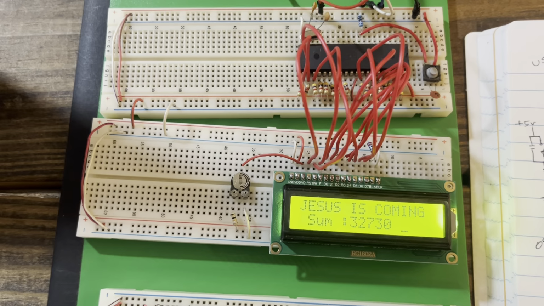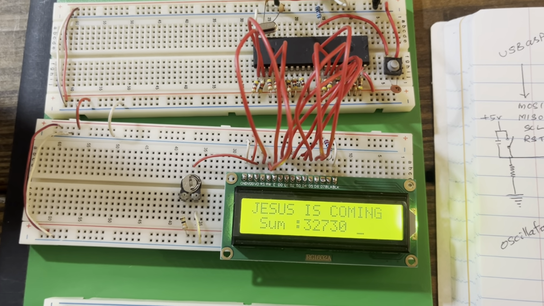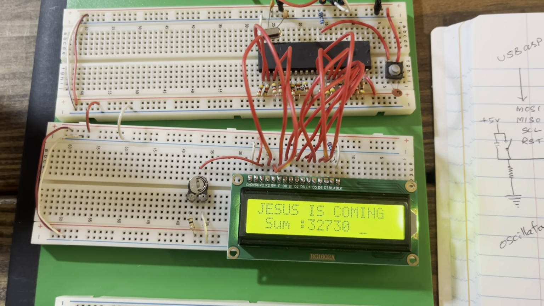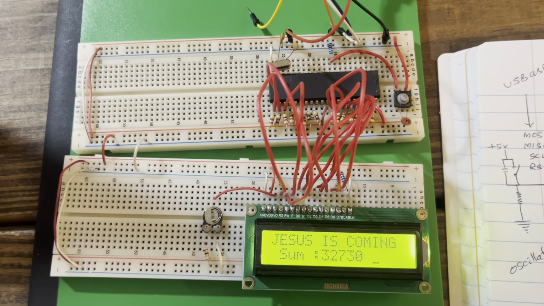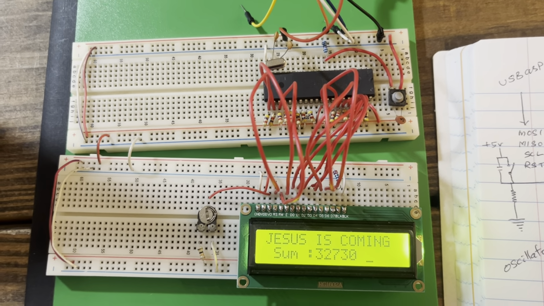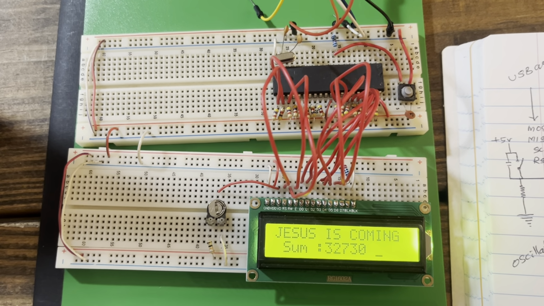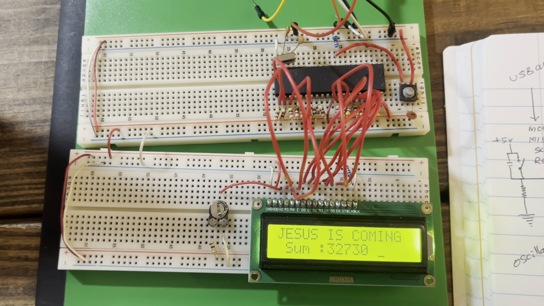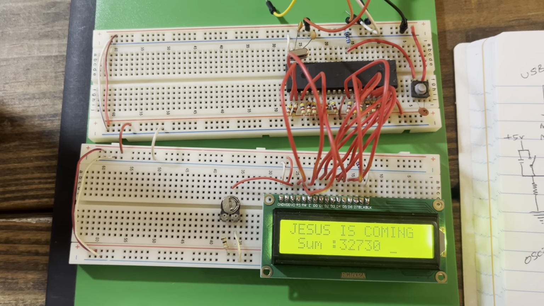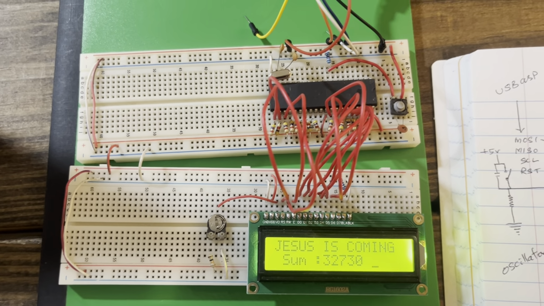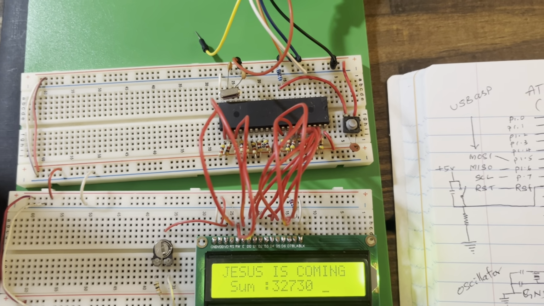Now I am displaying this: Jesus is coming. If you want to display some amounts, some figures, integer numbers, you can display them, but they should be converted into string data. You will see in the program how it will be. Before that, let us see the pin connections of the LCD display.